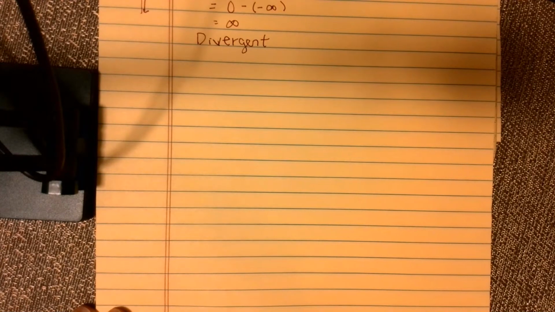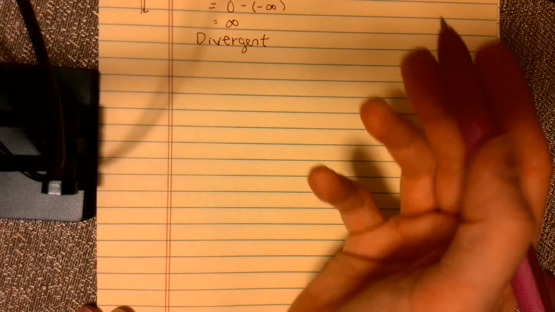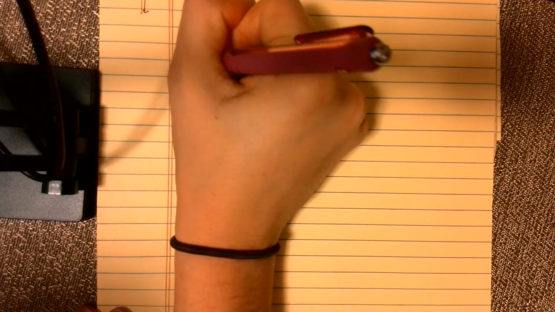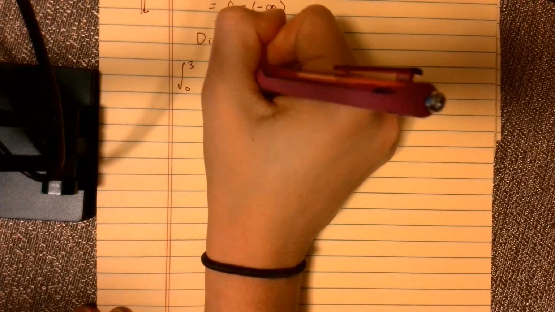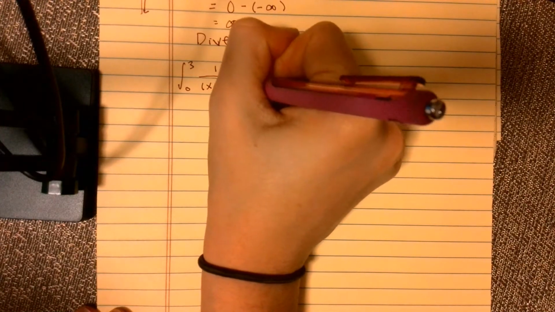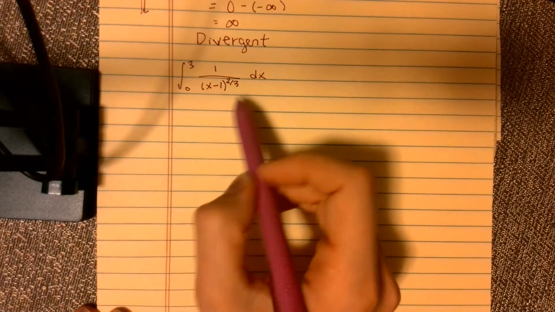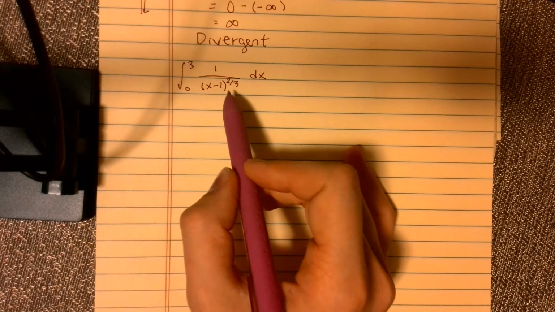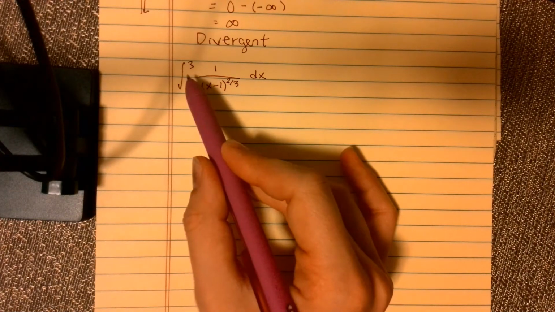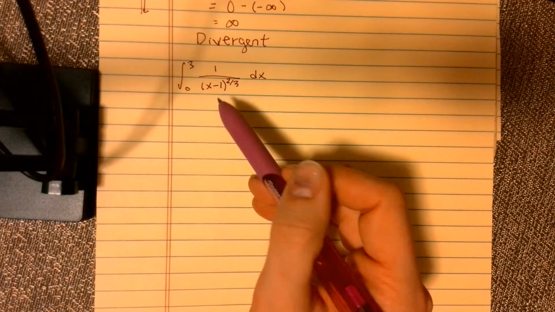your integral has a discontinuity within the bounds that you were given. For example, let's do the integral from 0 to 3 of 1 over (x minus 1) to the 2/3 dx. This is another rational function. We've got some weird exponents, but that's okay. I can see that this is not continuous at x equals 1. That is not either of my bounds. It is not given to me. You just have to know that for yourself.